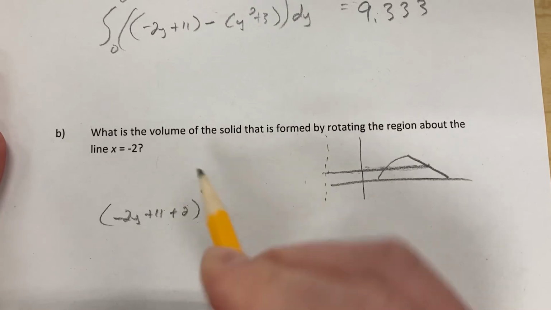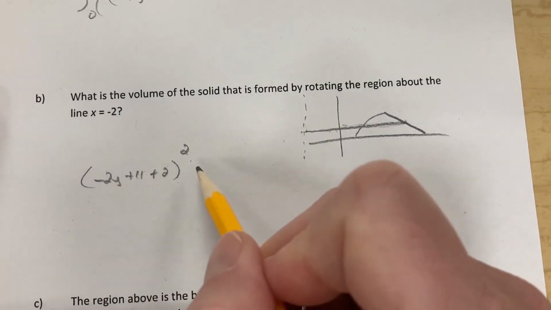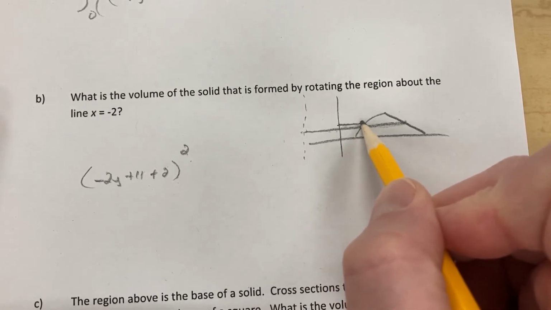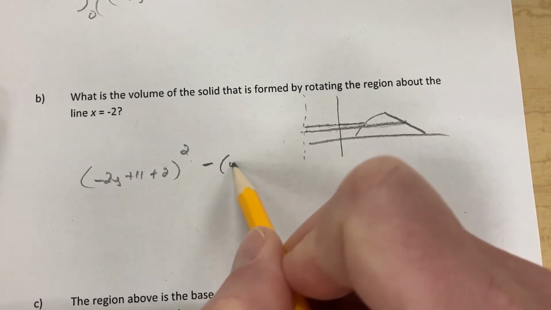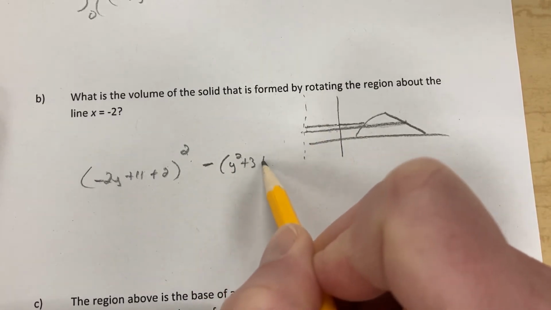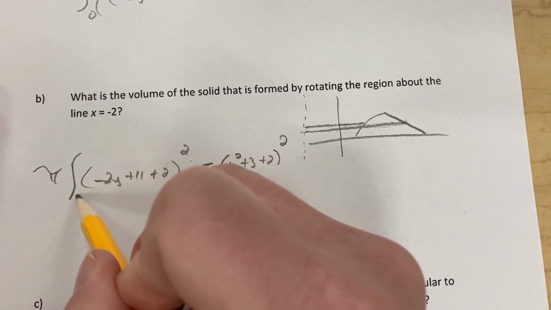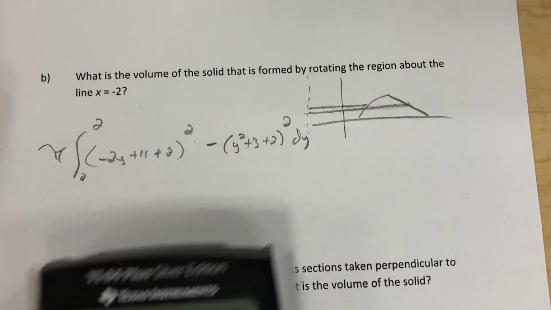I could have made that plus 13, but I wanted to make sure you saw the separation there. The little radius that's going to be missing is this part: y squared plus 3 plus 2 more. So we subtract y squared plus 3 plus 2, squared. We'll have pi times this from 0 to 2, with the little dy, and that will give us our volume.